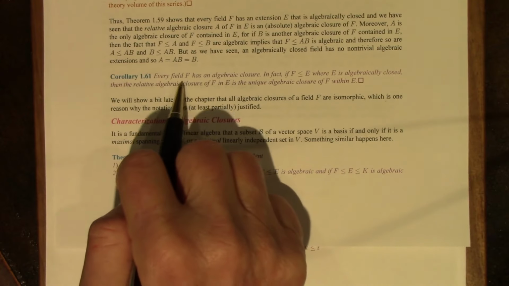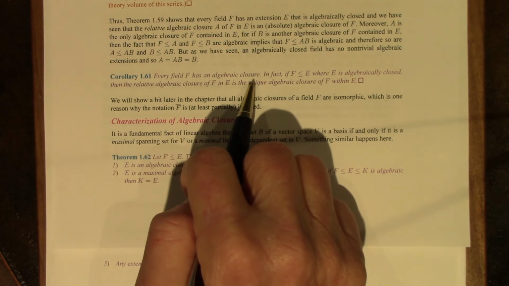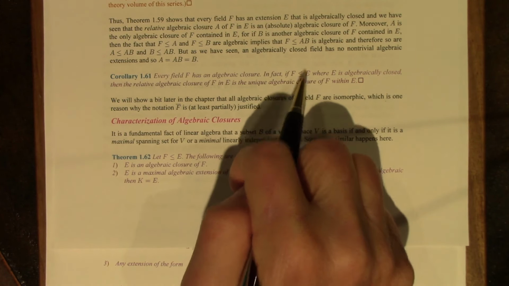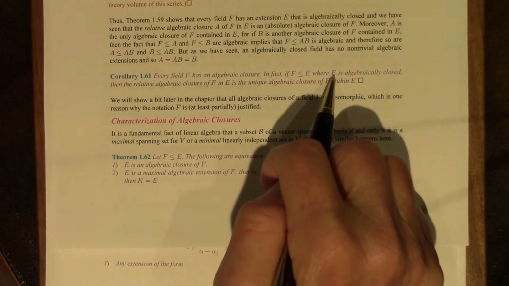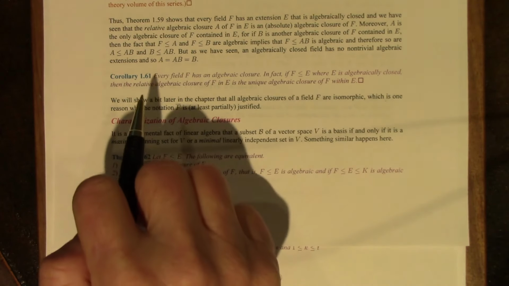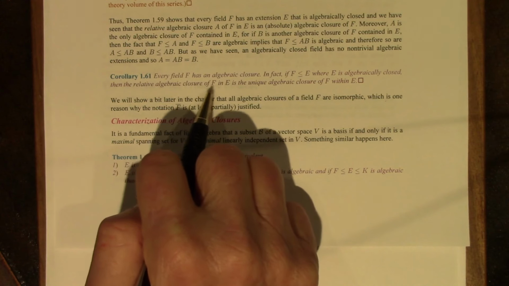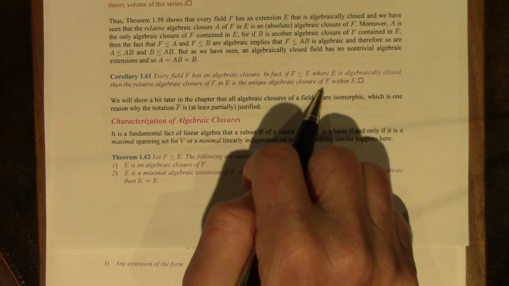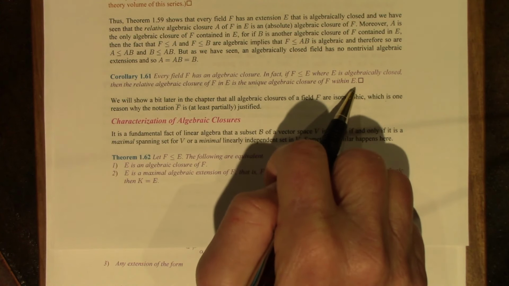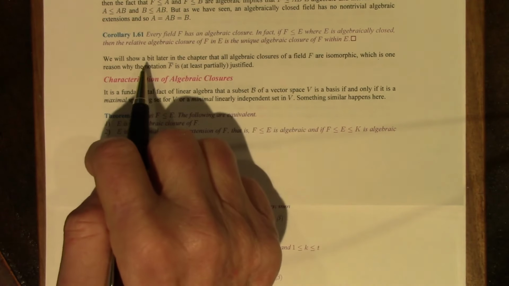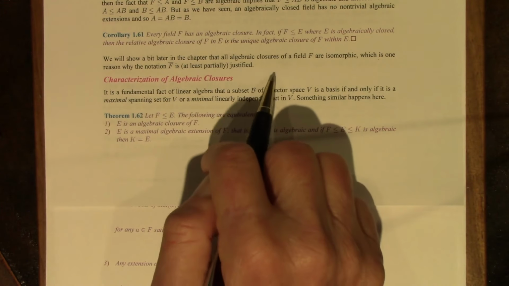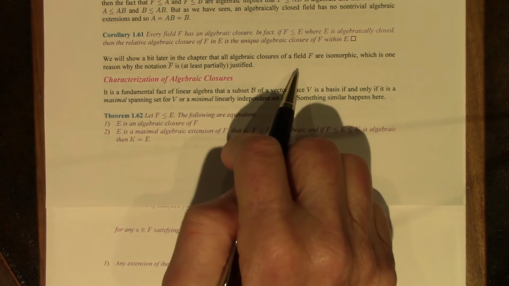So corollary, every field F has an algebraic closure, and in fact, if F E is an extension and E is algebraically closed, then the relative algebraic closure of F in E is the unique algebraic closure of F within E. And as I mentioned a few moments ago, we're going to show later that all algebraic closures of a field are isomorphic.